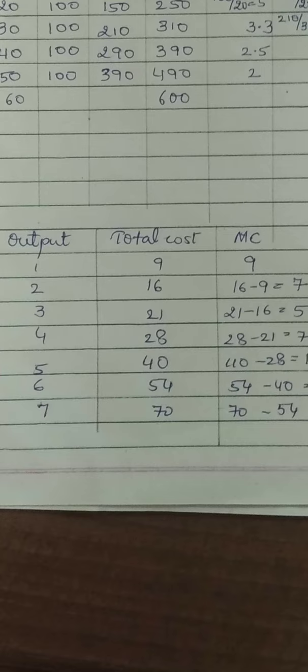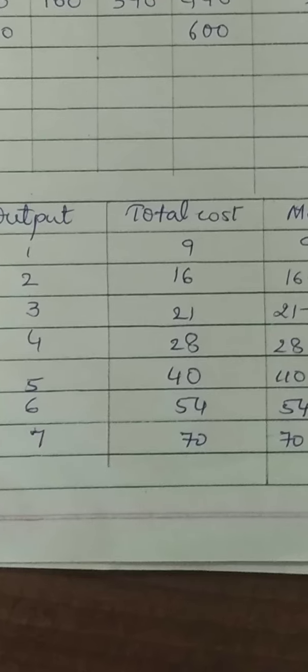Now let us look over here. You can see the output starts from 1 to 7. You can see the total cost figures moving on in an increasing manner, starting from 9 to 16 to 21 till it goes up to 70. Now when I want to check how much marginal cost is there when I move from 2 to 3 units of production, how do I get that?